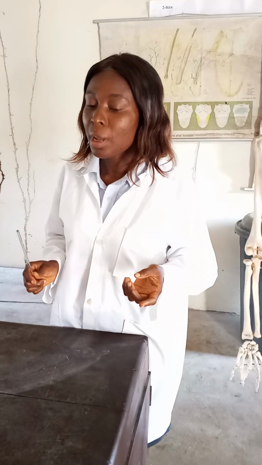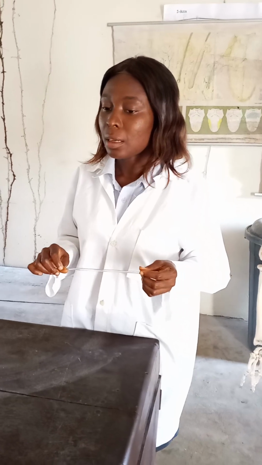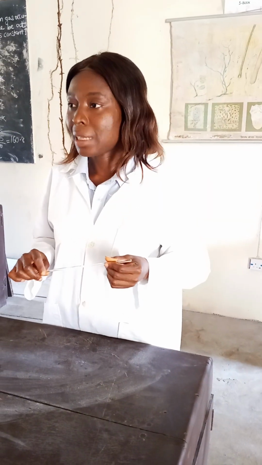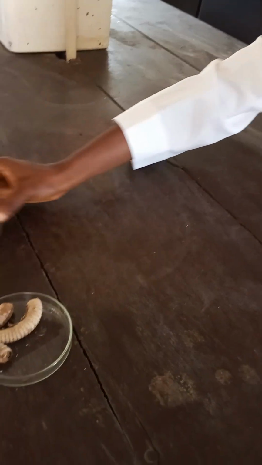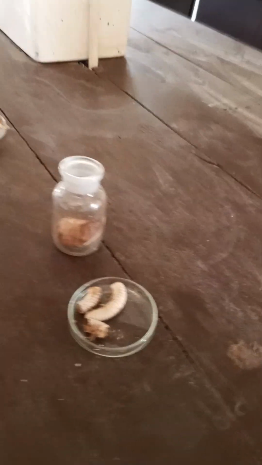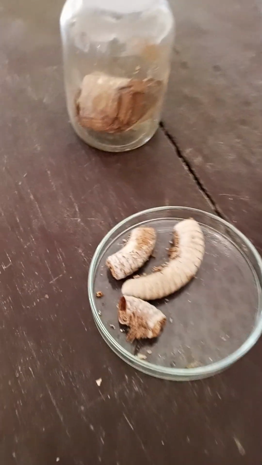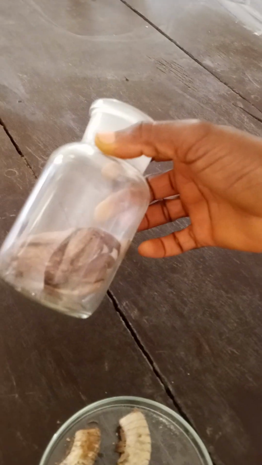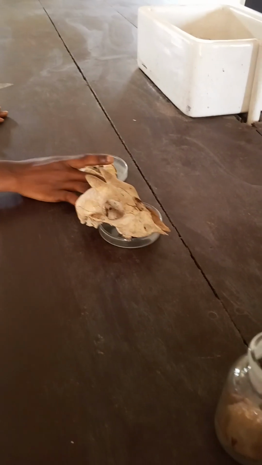Now we have the groups of skeleton. We have animals that have endoskeletons, ones that have exoskeletons, and there are ones that have cartilage that makes up their skeletal material. Okay, let's talk about the exoskeleton. The exoskeleton, just as the name implies, is the type of skeleton that is found outside the body of the organism or the animal. Like you can see an exoskeleton in a millipede, and you can see an exoskeleton in a crab. Now, endoskeletons are found within the body of an organism or an animal.